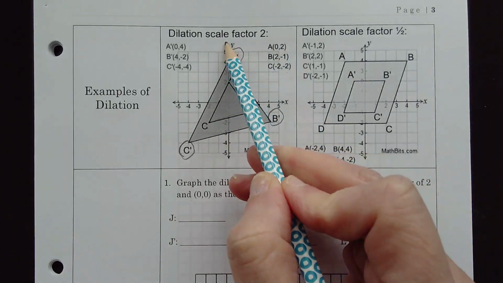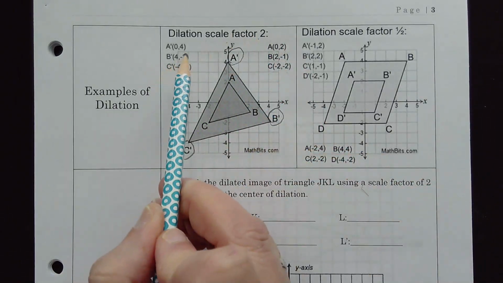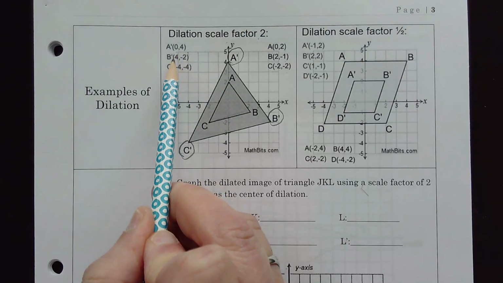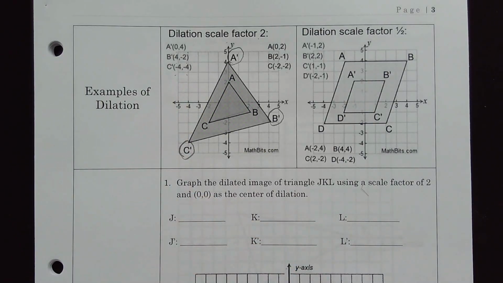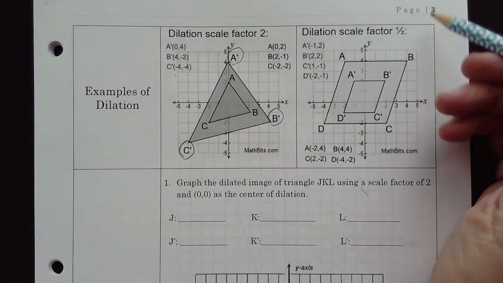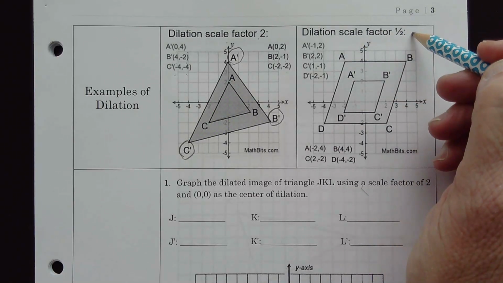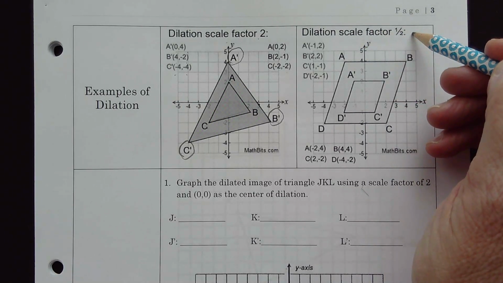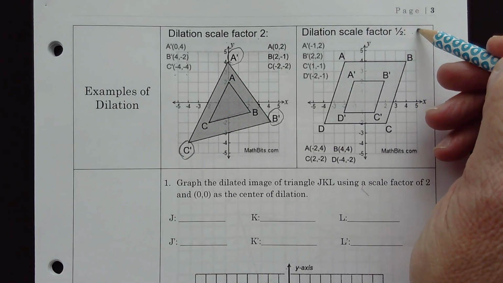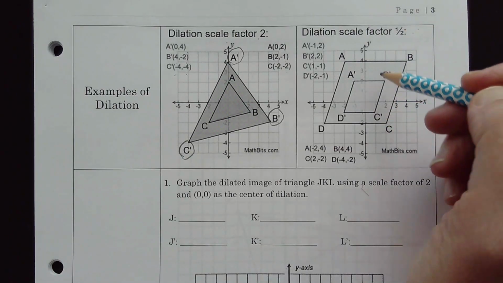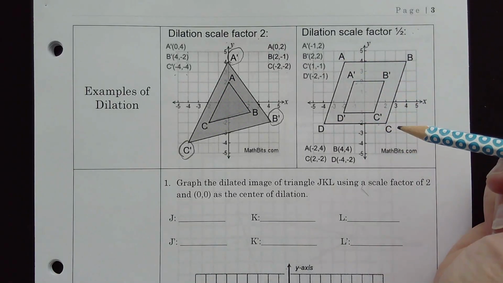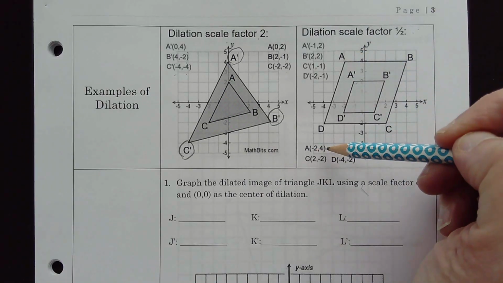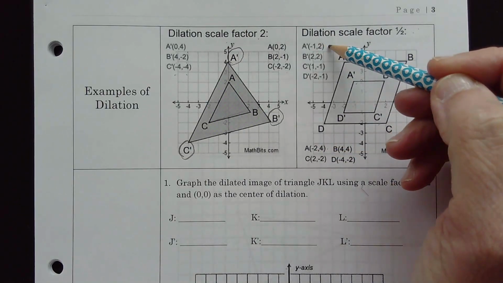With the scale factor of 2, the new points are (0, 4), (4, -2), (-4, -4). On the flip side, if we have the inverse of 2, which is 1/2, and a scale factor of 1/2, now you'll notice that the shape is smaller. We've gone from (-2, 4) to (-1, 2).